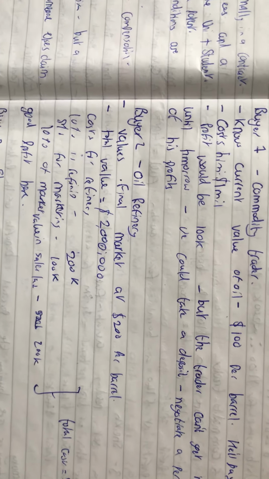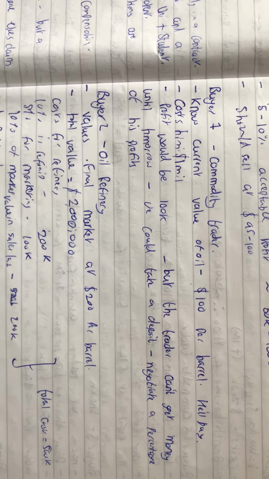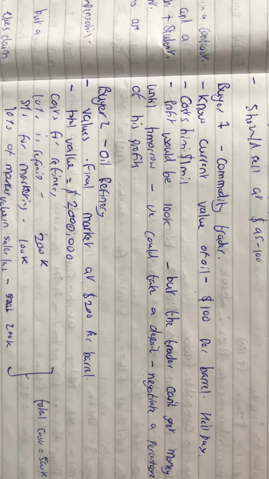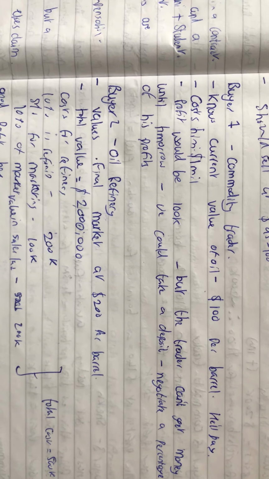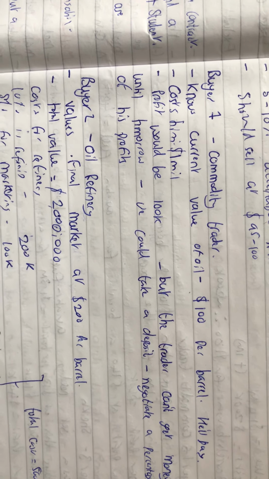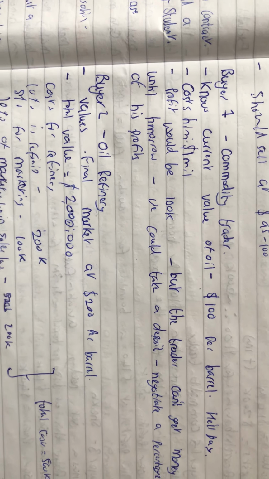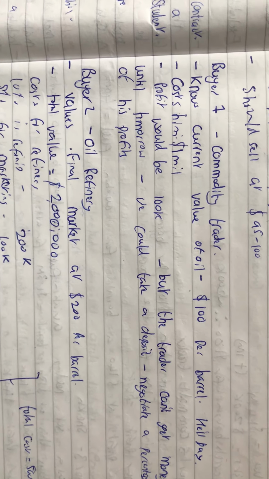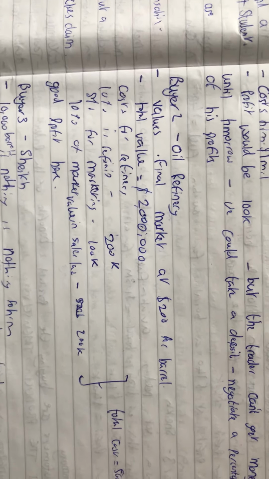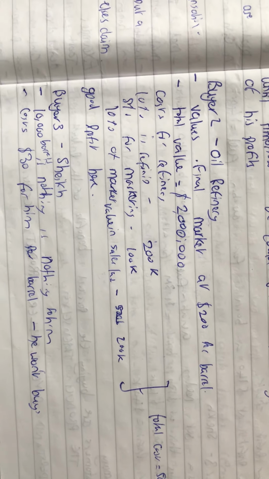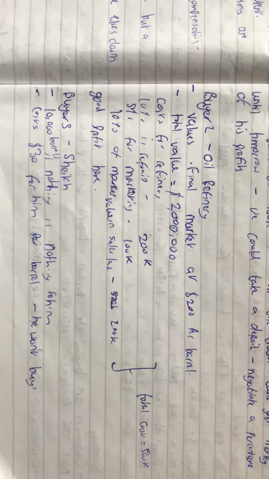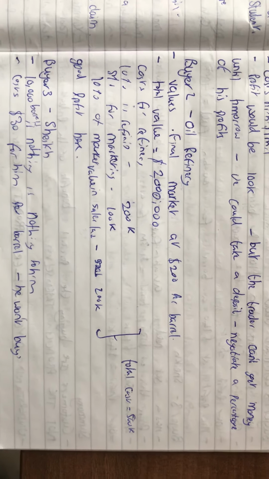So we've got buyers 1, 2 and 3. Buyer 1 is a commodity trader who knows the current value of oil is $100 per barrel, so he'll buy for $100 per barrel. It's going to cost him $1 million, so our profit would be $100,000, but the trader can't get the money until tomorrow. That's the unfortunate part. So if this was the only option, we could take a deposit, or negotiate a percentage of his profits, depending on how long it takes for him to get the money to us, etc.